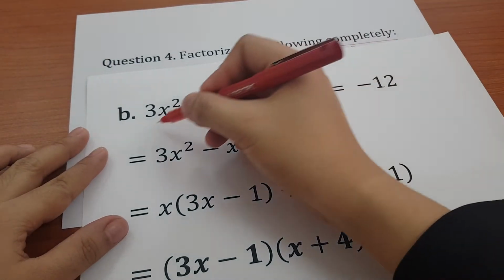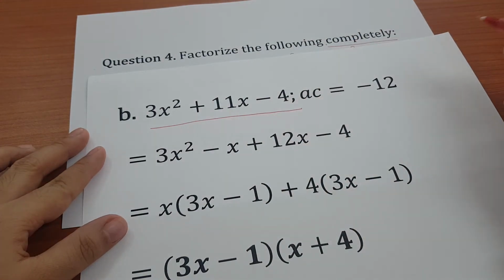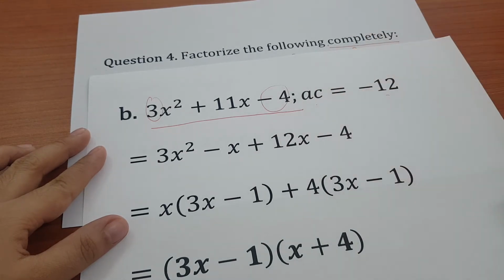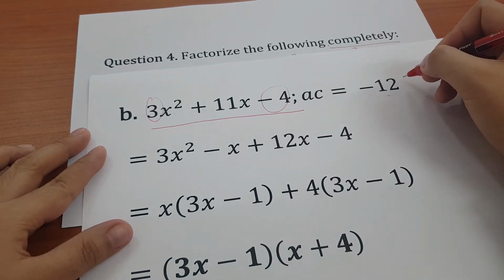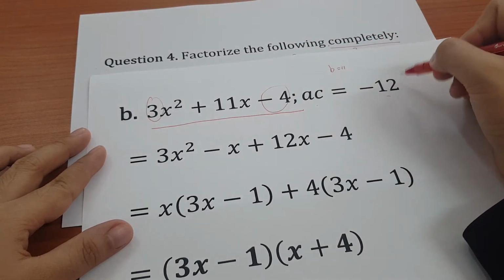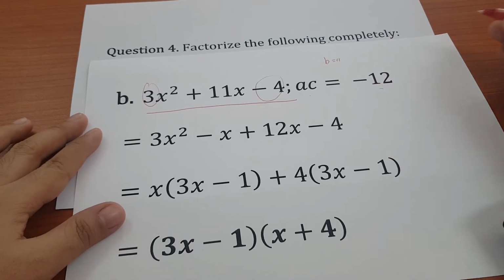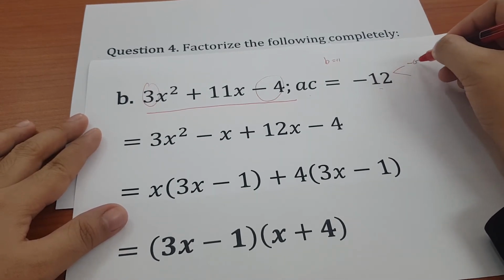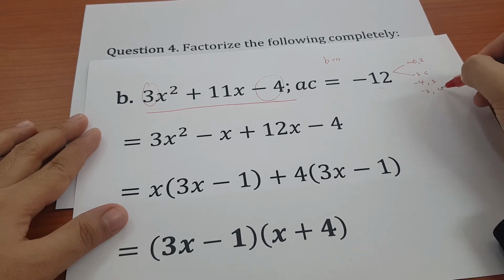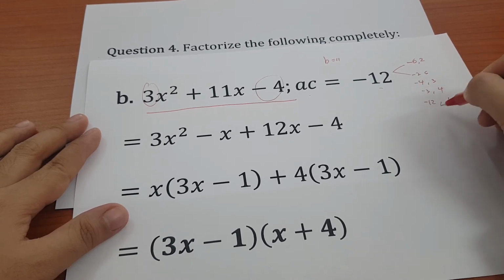Okay, the last one. To factorize this one, you could use the AC method. What is the AC method? Your A is 3, your C is minus 4, so your AC is minus 12. You have to look at the value of your b. So your b is 11. So we will check what are the factors of minus 12. It could be minus 6 and 2, minus 2 and 6, 4 and minus 3, minus 4 and 3, or it could be minus 12 and 1, or minus 1 and 12.